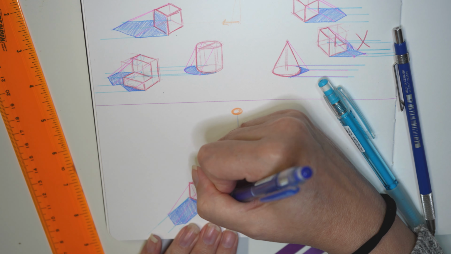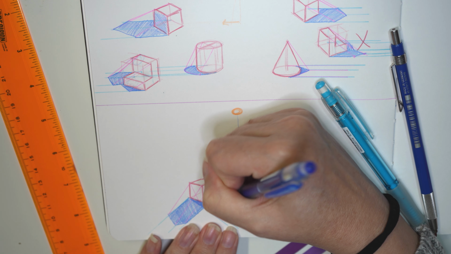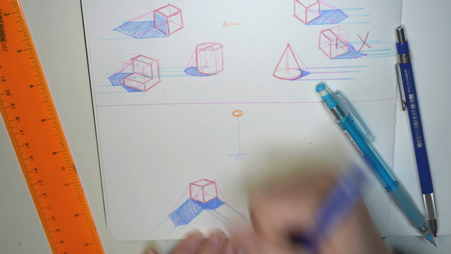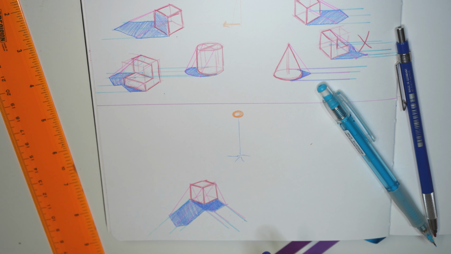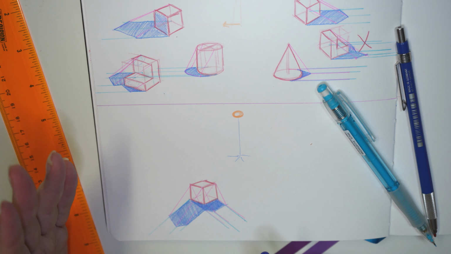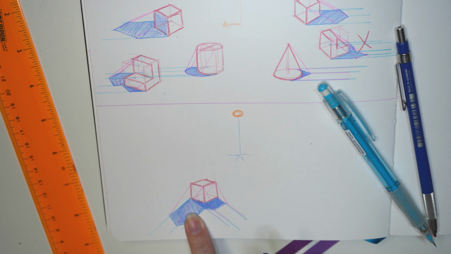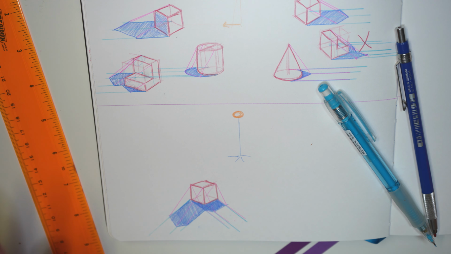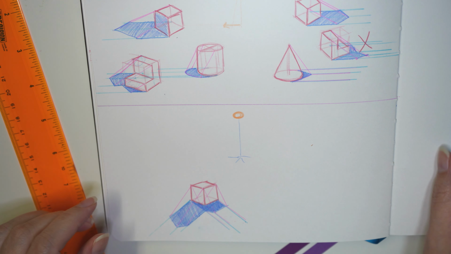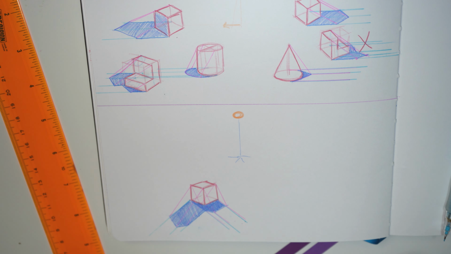And if one of those light sources is a cooler light source and one is a warmer light source, you can change the color of your shadows in order to show that. So just something to think about to make it a little bit more complex. Let's go ahead and just keep practicing.